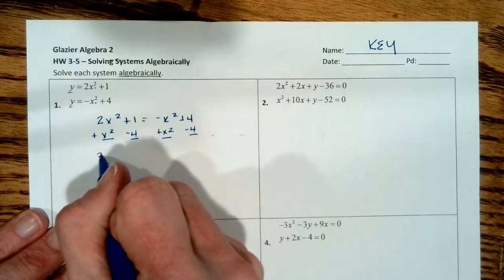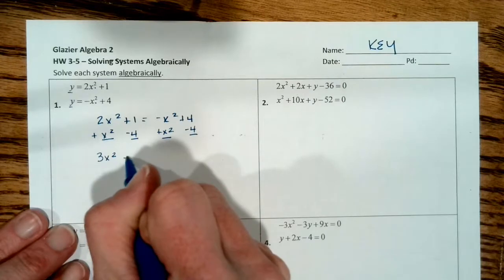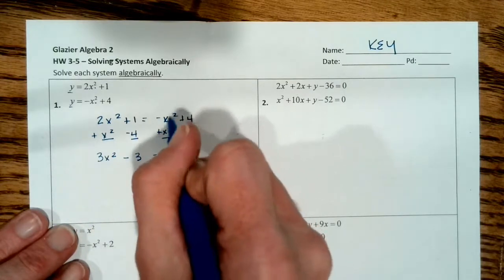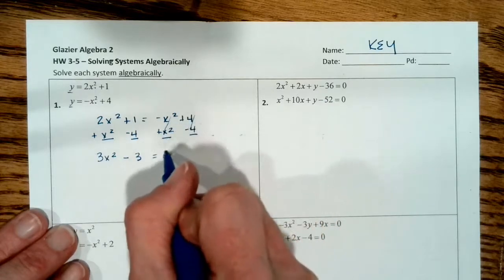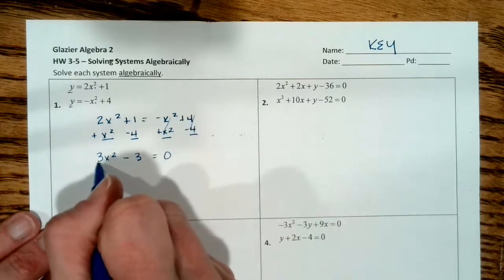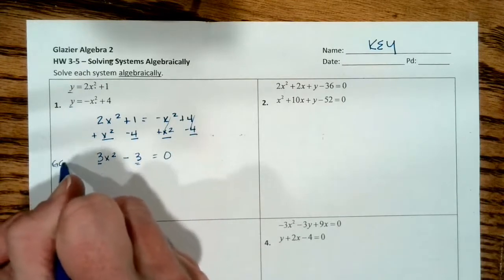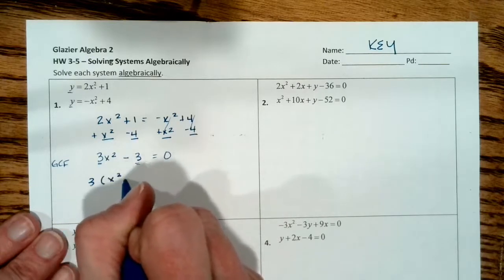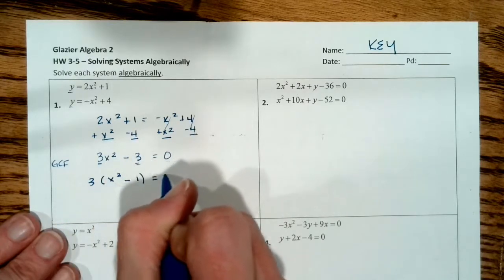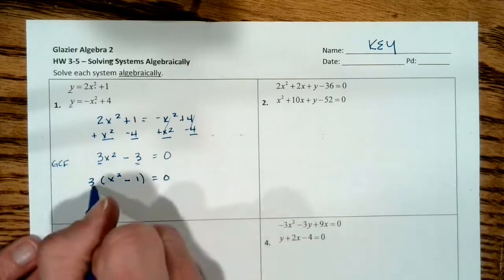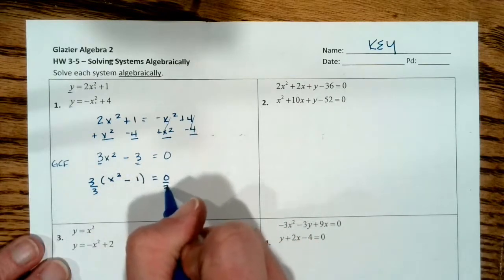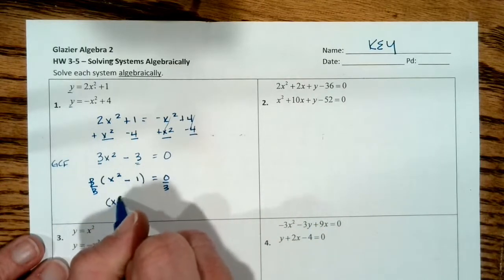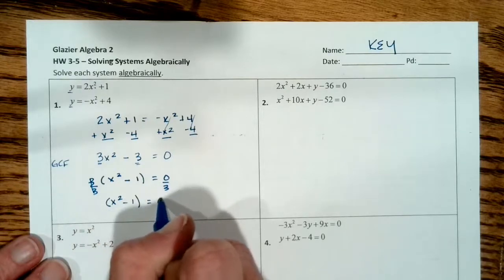That's going to give me 3x squared minus 3 is equal to, here's a 0 pair, there's a 0 pair, 0. I see a greatest common factor that I can cancel out. So I'll go ahead and take out a 3, leaving me with x squared minus 1 is equal to 0. Because it's an equation, that 3 ends up not mattering. And I can go ahead and just look at my x squared minus 1 is equal to 0.